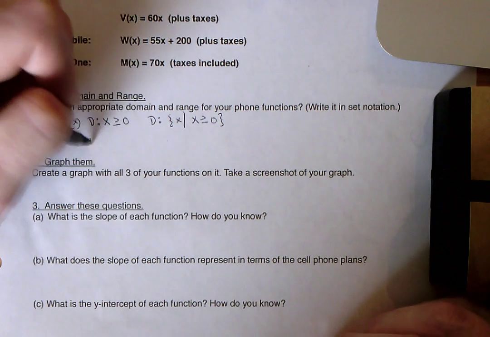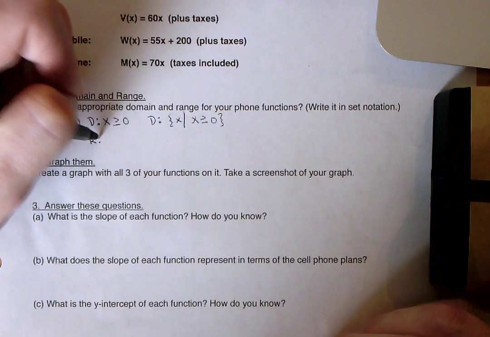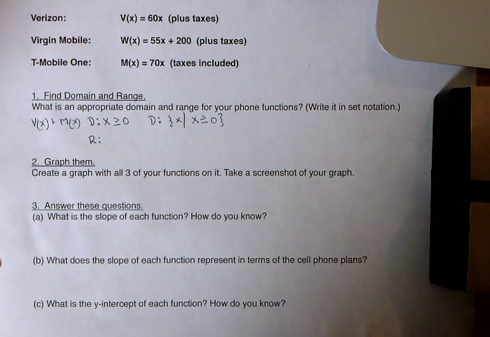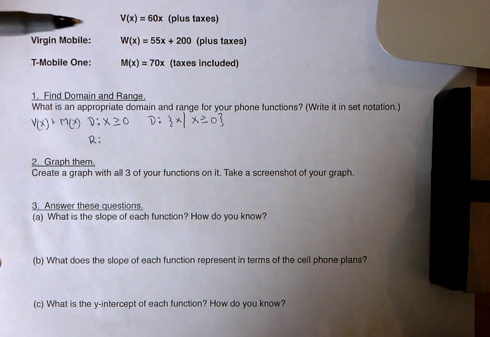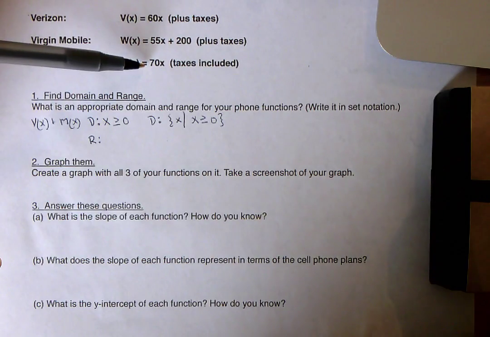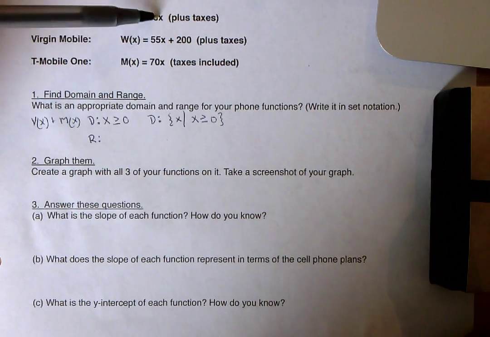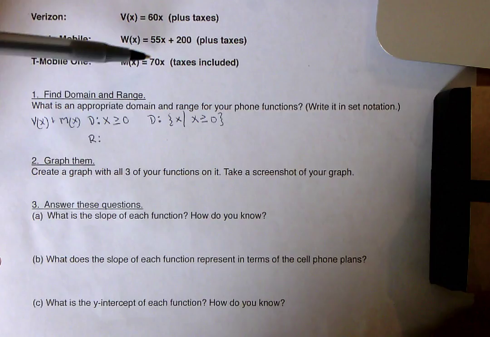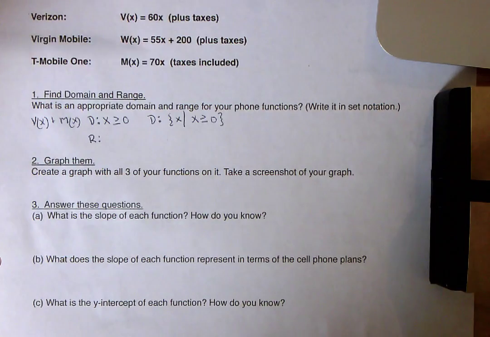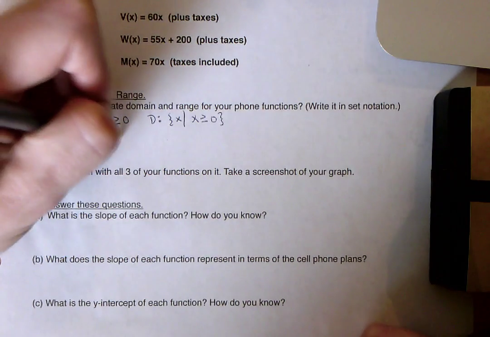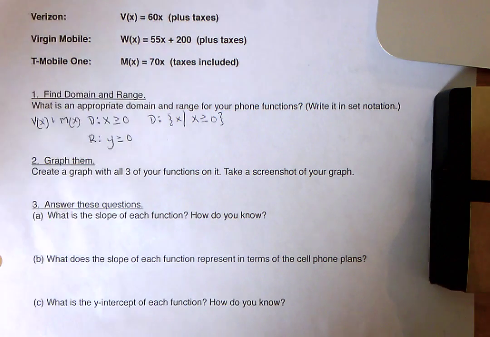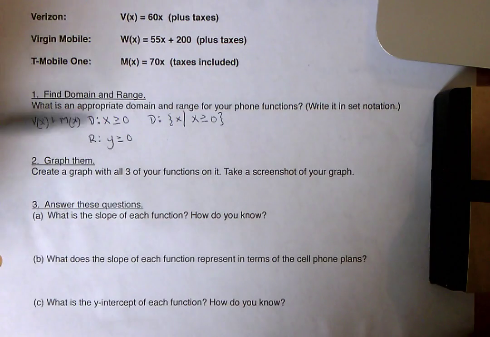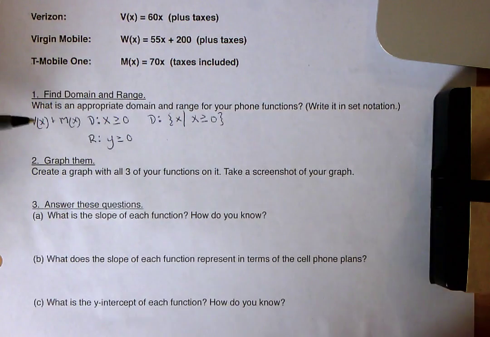And then the range, okay, the range for this, when you graph this, you're going to see it starts at 0, 0. So if I plug in a 0 into both of these, 60 times 0 is 0, 75 times 0 is 0. So it starts at 0, so again, y is also greater than or equal to 0. All your payments are going to be 0 and above. So that's the domain and range for both of those.